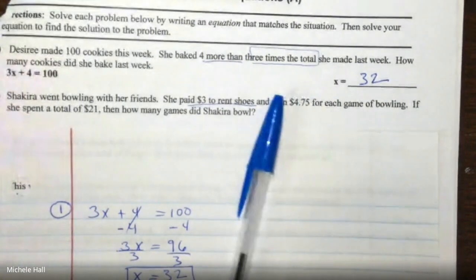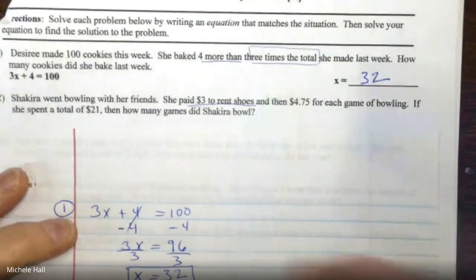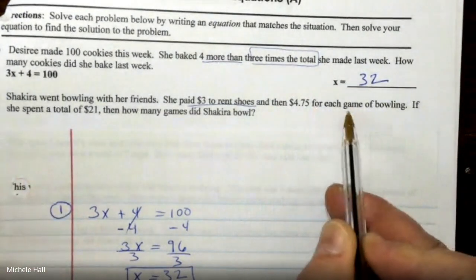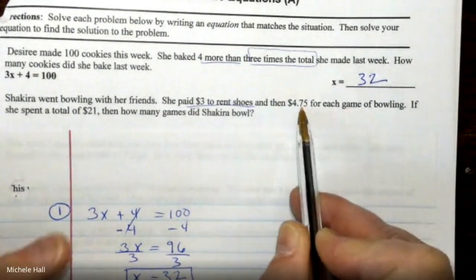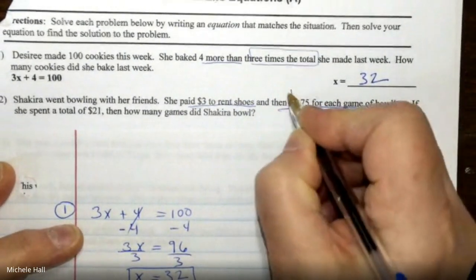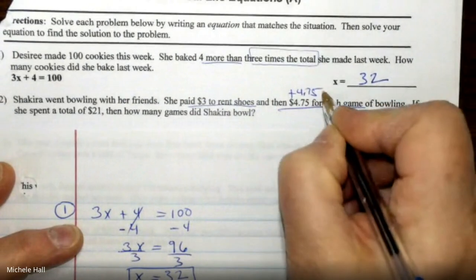$4.75 for each game. Let's just say it was $5. If I played 1 game, how much would it cost me? $5 plus the $3. If I played 2 games, how much would it cost me? $10. So that's the part that's varying. For each game, that means our variable has to be there. So if I play 1 game, I can know. If I play 2 games, I can know. So then we're also adding this $4.75 times my variable G for game.